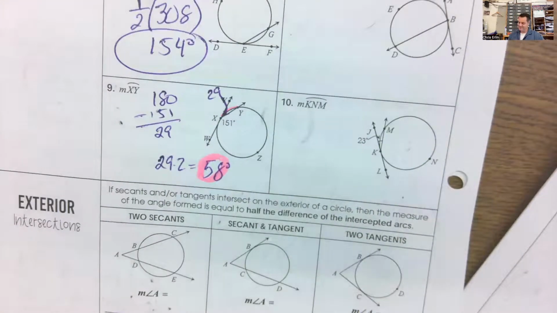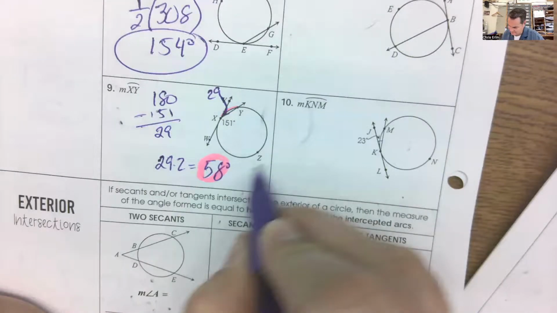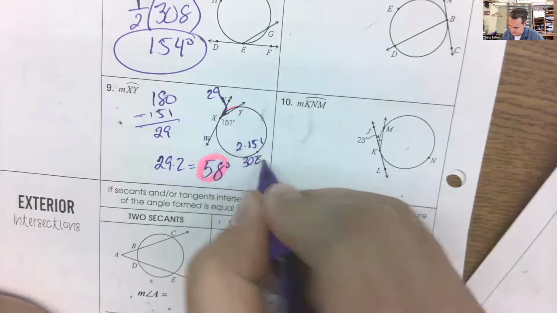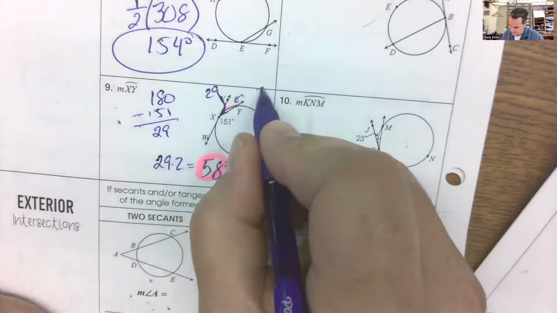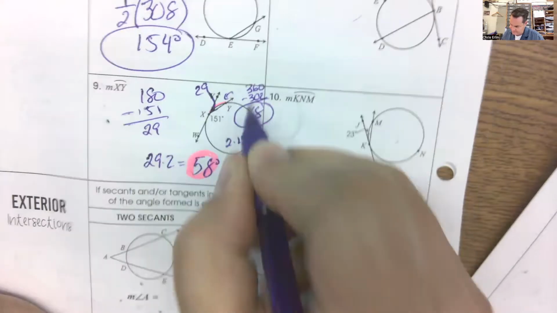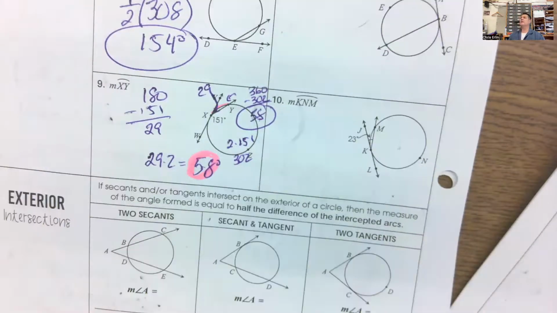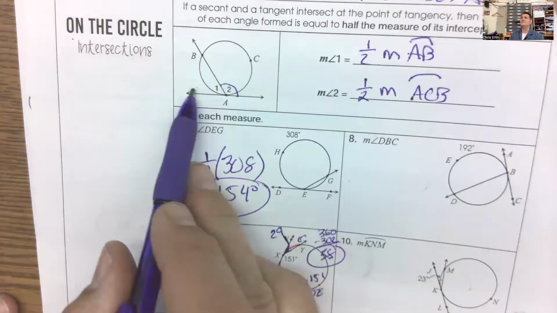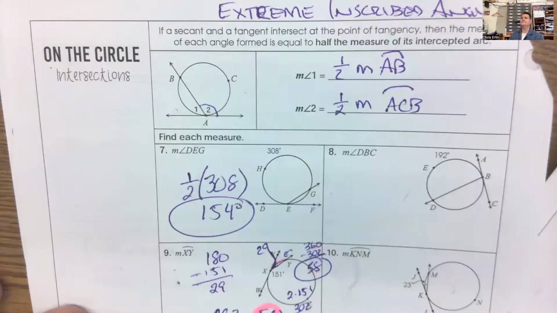Yeah. Could you find arc YDX and then subtract? Exactly. 2 times 151 is 302. And then say that this one would be 360 minus 302, which is 58. Same answer, just found 2 different ways. Either way works. Any questions on solving problems with the intersection, the POI, on the circle, what I call the extreme inscribed angle?